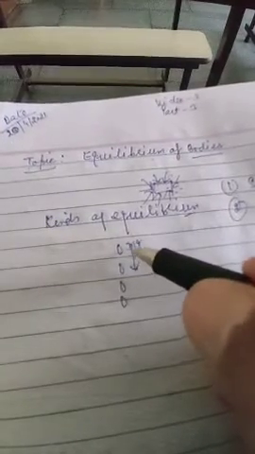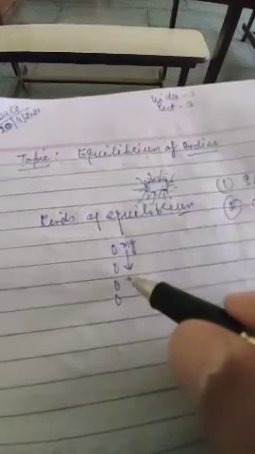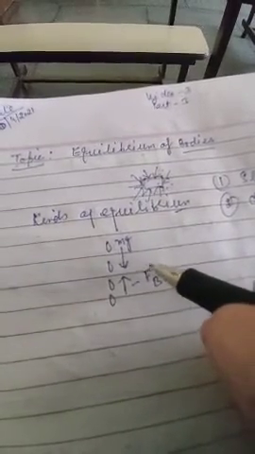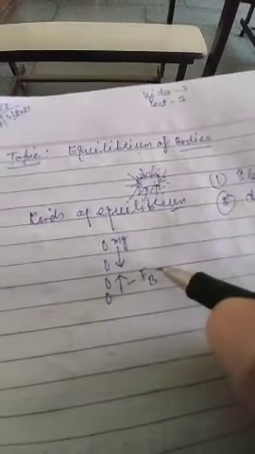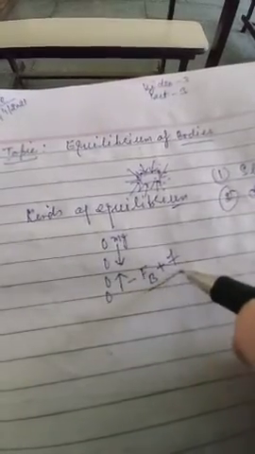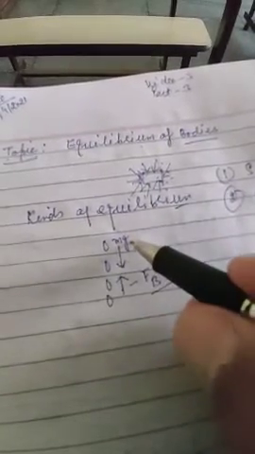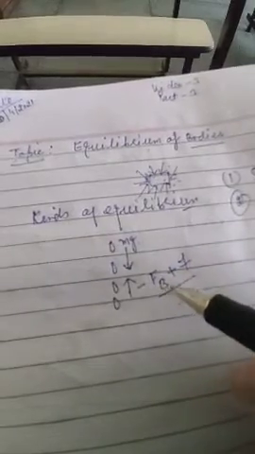Now the weight of this falling drop is balanced by the sum of two forces, that is the force of buoyancy and the frictional force, or viscosity.